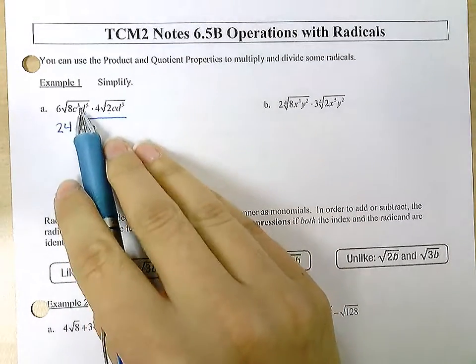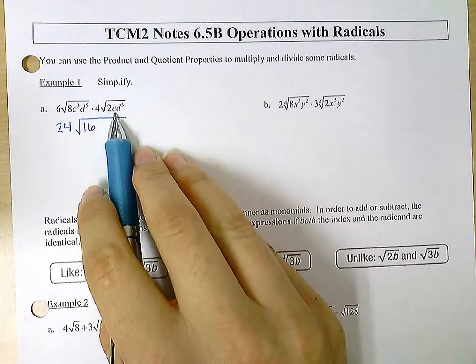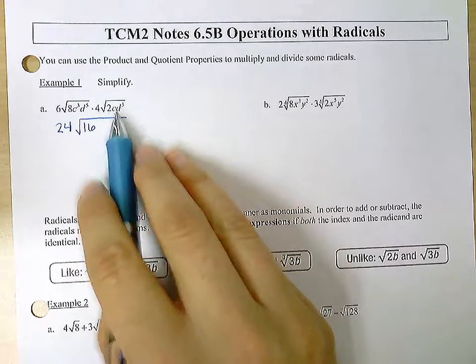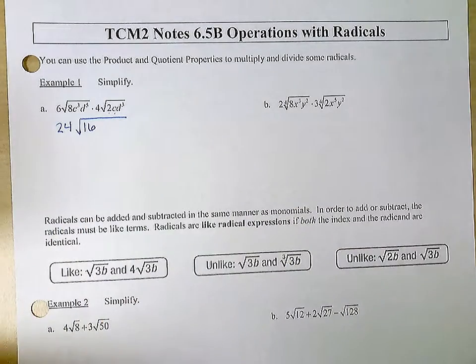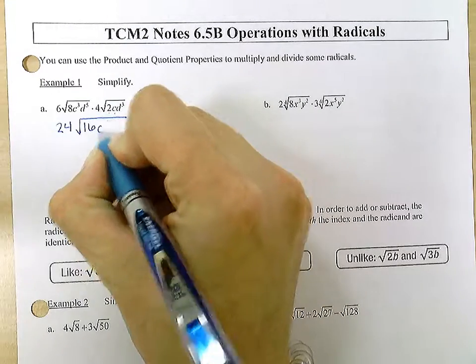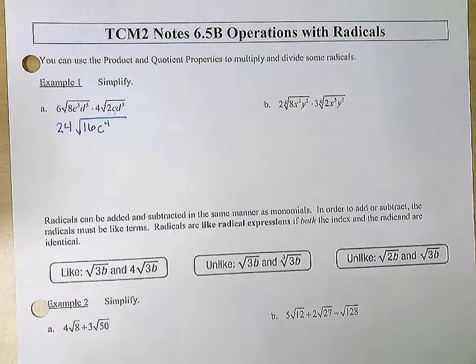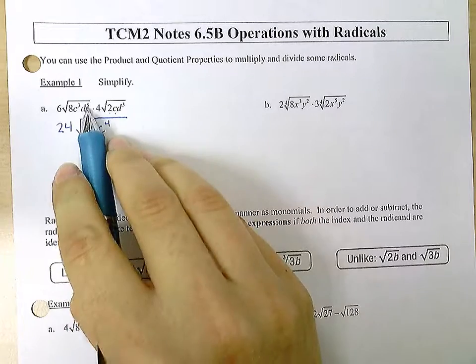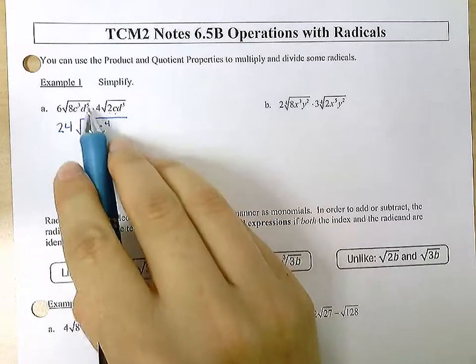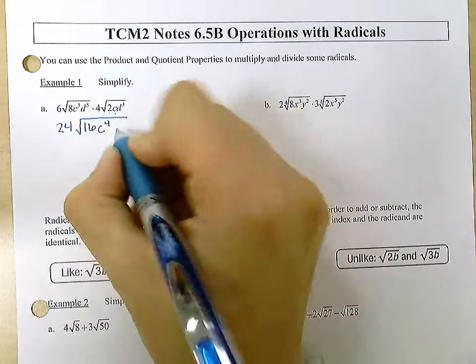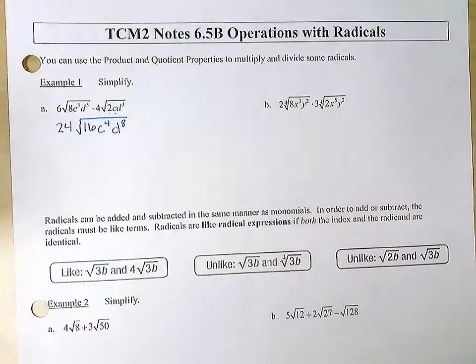Then we have c cubed times c. If I'm multiplying variables, you add their exponents. So that would be c to the 4th. And then d to the 5th times d cubed. So 5 plus 3 is 8.